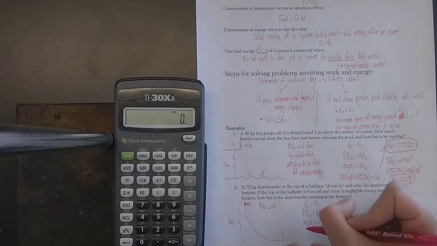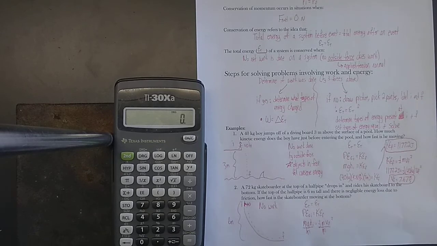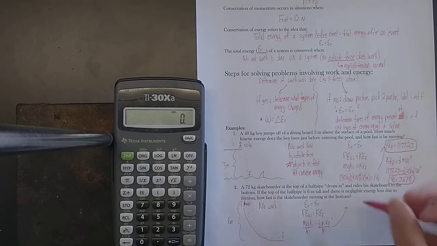Notice that both of my equations have an m in them. That means I could divide both sides by m and get rid of them. The skateboarder's mass actually doesn't even matter. That 72 kilograms is extra information. So now I'm going to plug in and solve.